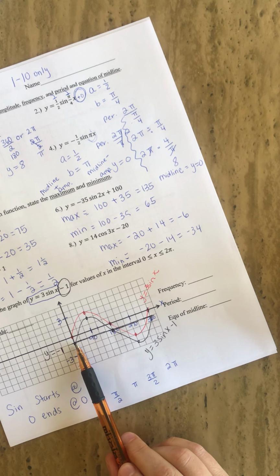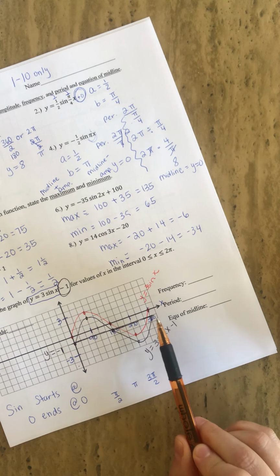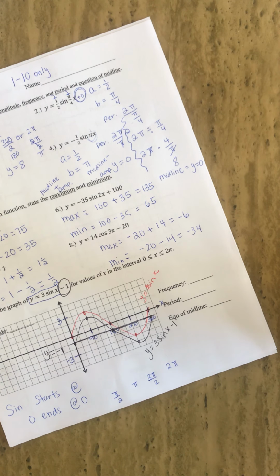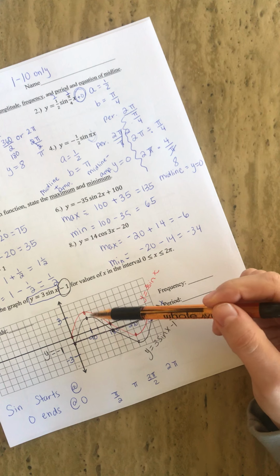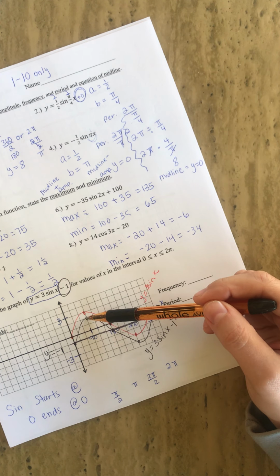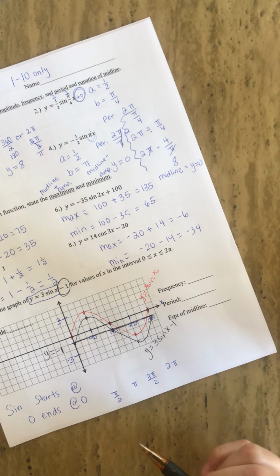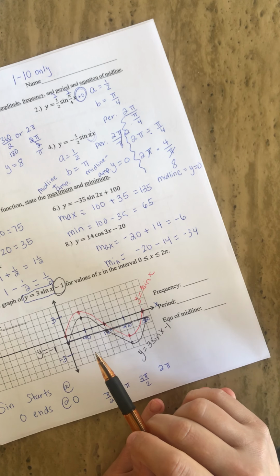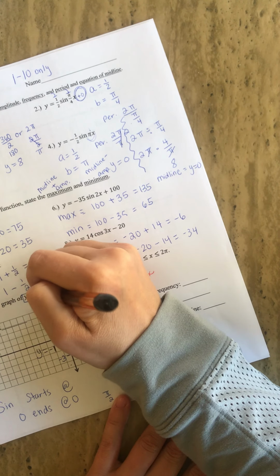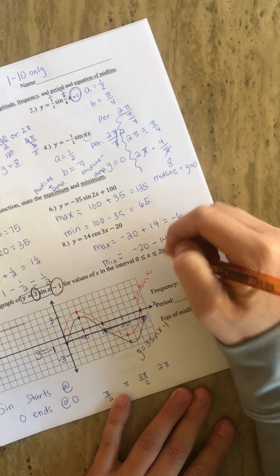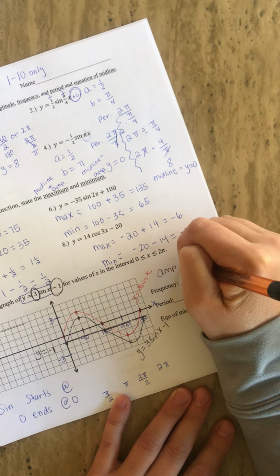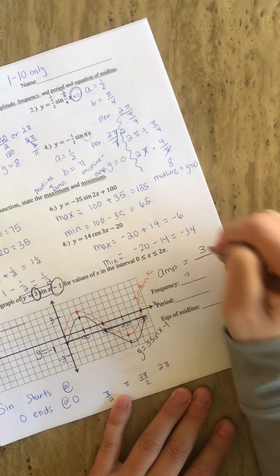And for our midline, it would start at the midline, halfway, back to that. And the midline, remember, is the average between the highest and my lowest point, okay? So you guys can see that my amplitude right here, amplitude is equal to 3.